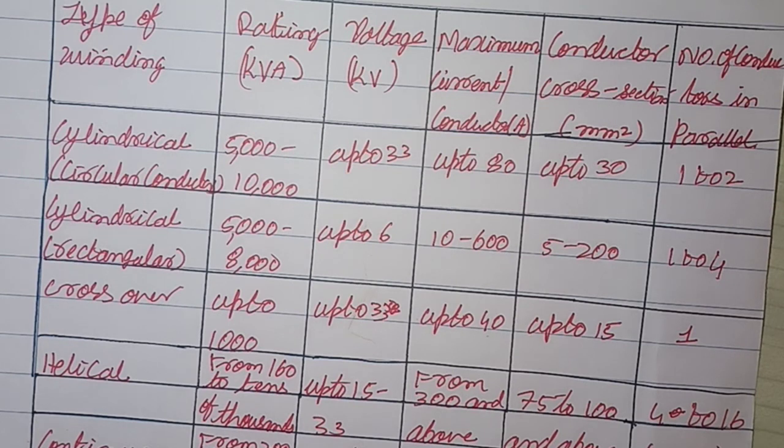To end this topic, we have a table here where we have the relation of what type of winding can be used. So for rating, that is the kVA, voltage in kilovolts, maximum current per conductor, conductor cross section, that is the area, and number of conductors in parallel.